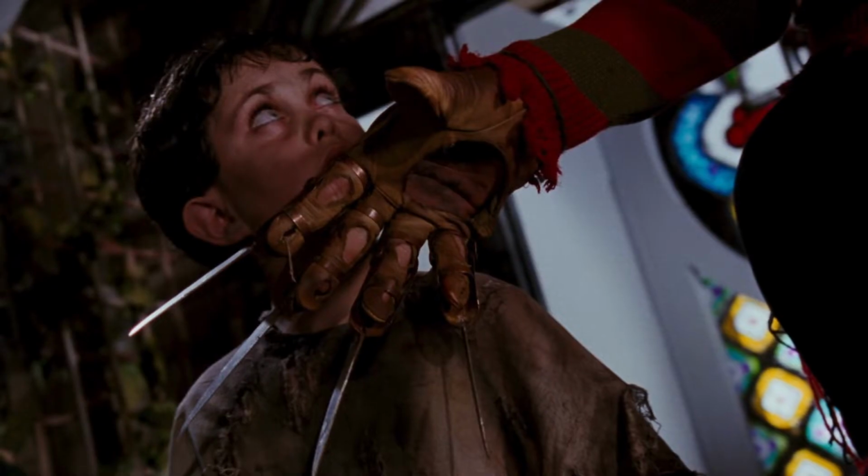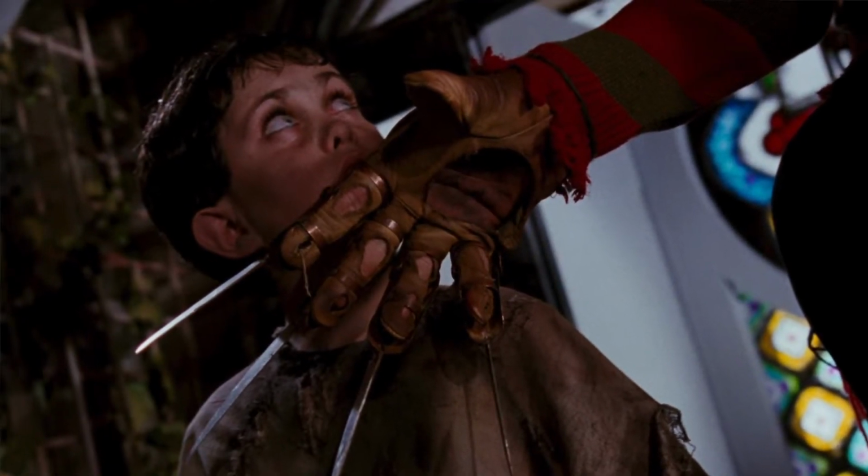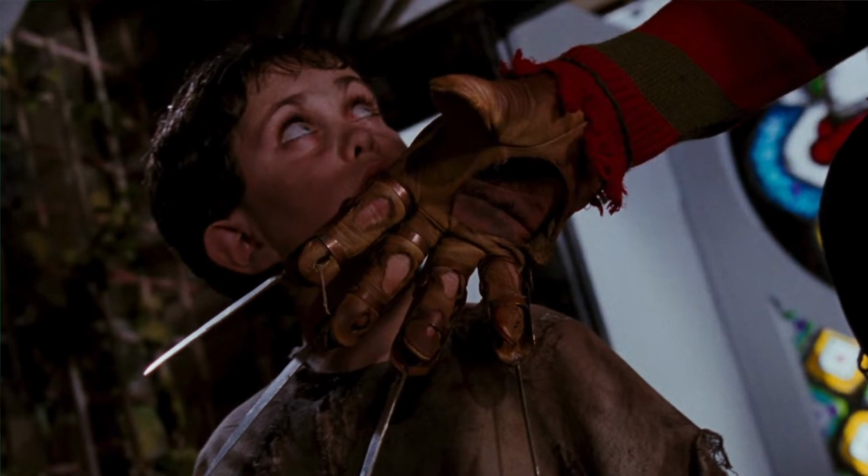Nightmare on Elm Street 5, The Dream Child came out in 1989, and it continues the story of Alice, who is now pregnant, as she finds Freddy Krueger attacking her through the sleeping mind of her unborn child, hoping to be reborn into the real world. Overall, I actually had a decent amount of fun with this. It starts off pretty strong.